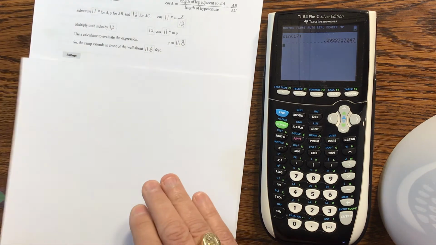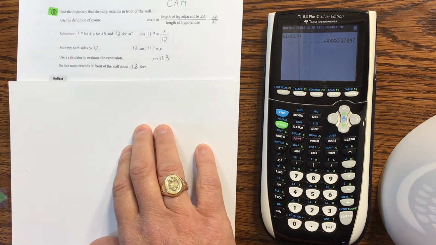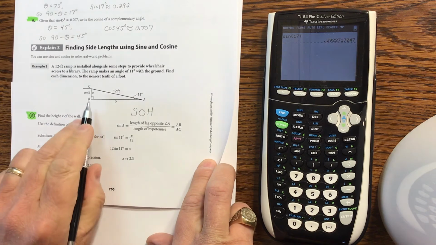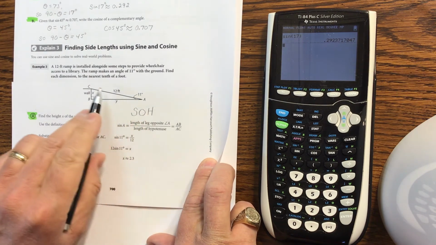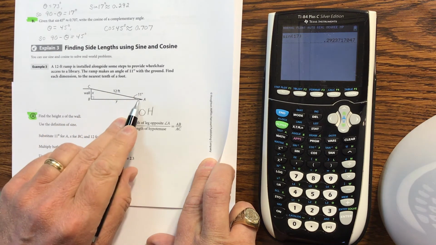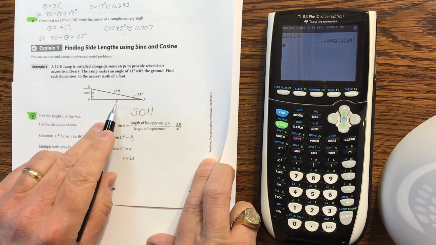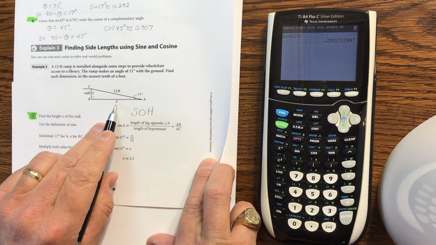Let's look at the second part. Find the distance y. Again, I took my diagram away. We want to find the length of y. They gave us our angle. They gave us the length of the hypotenuse. So angle, hypotenuse, adjacent side.